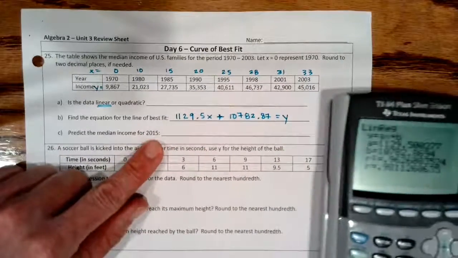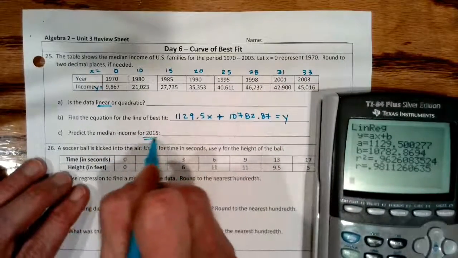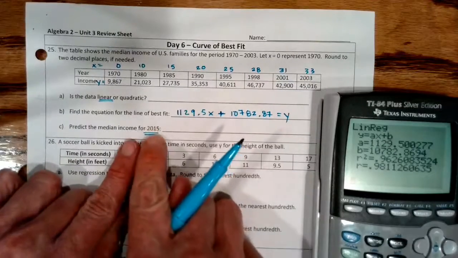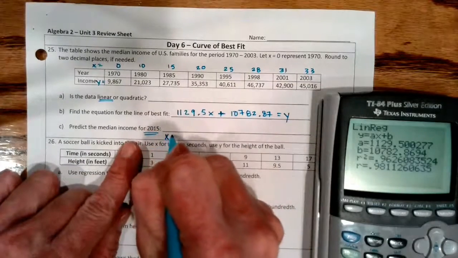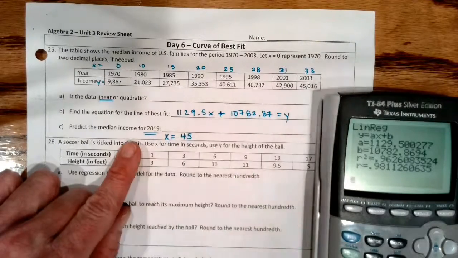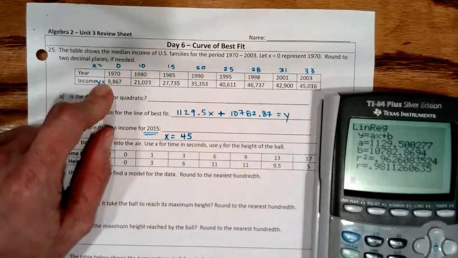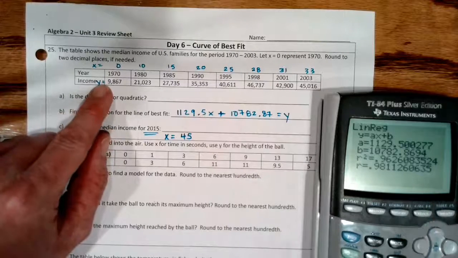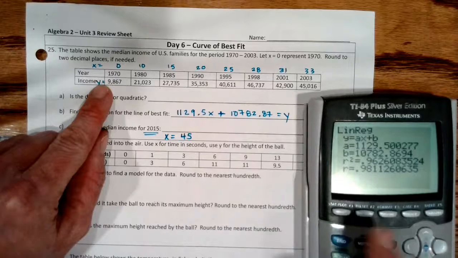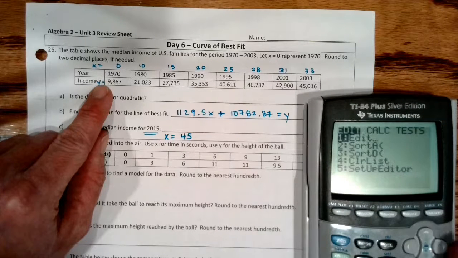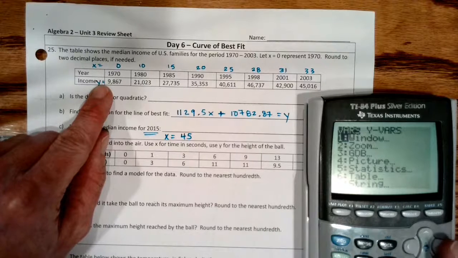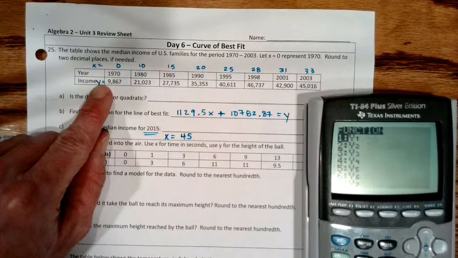Now, if I want to predict the median income here, I'm going to need to know my table of values. 2015 is an X value that is 45 higher than 1970. So I'm going to ask VARS to put this equation into my Y equals screen. I'm going to go Stat, back to Calc, on to 4, choose VARS, Y-VARS. He's a fun guy.